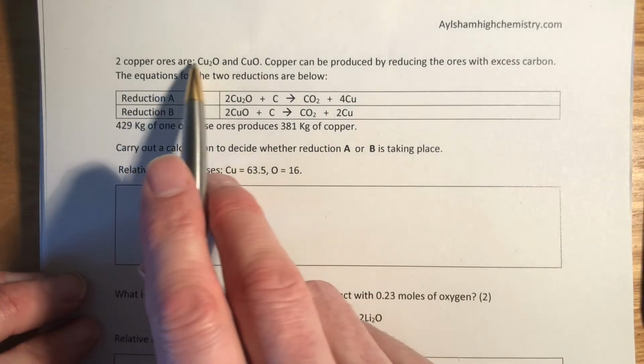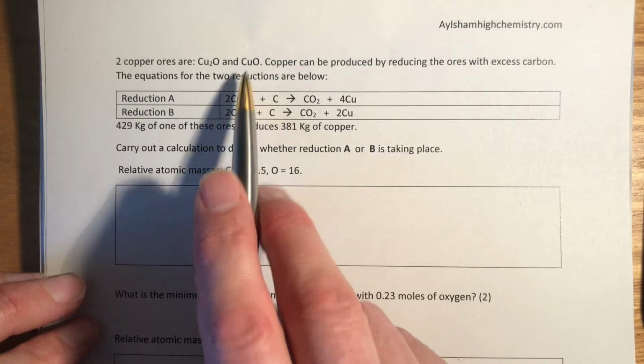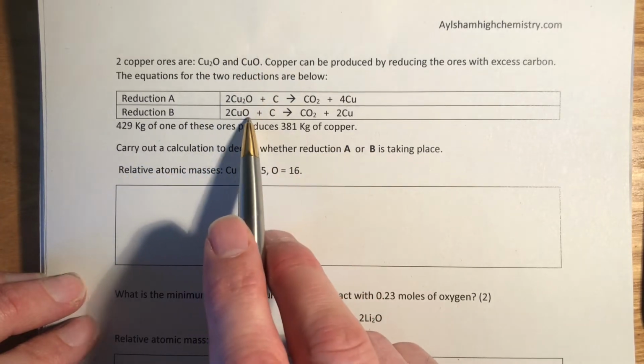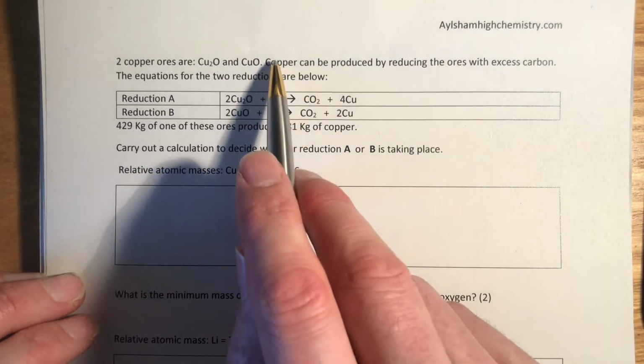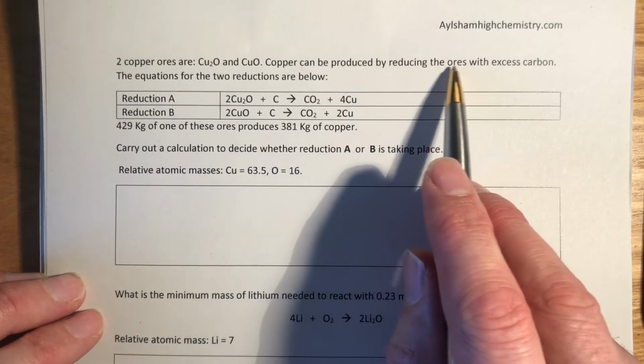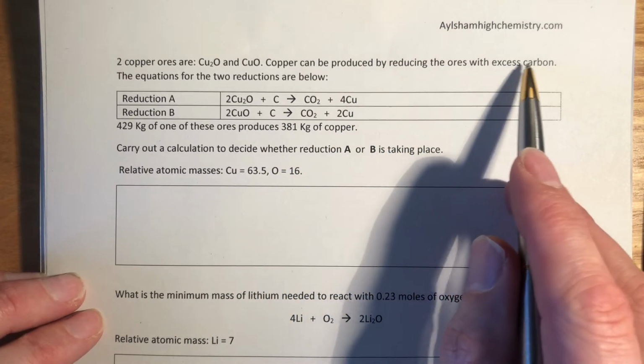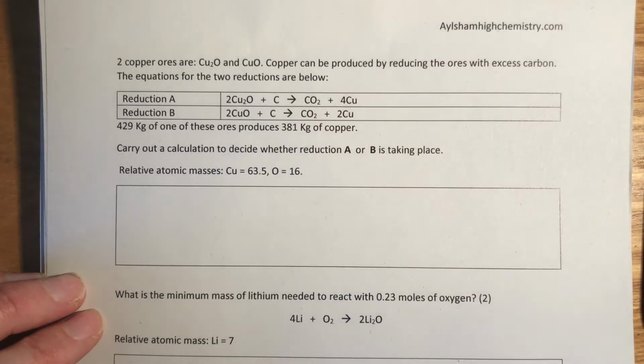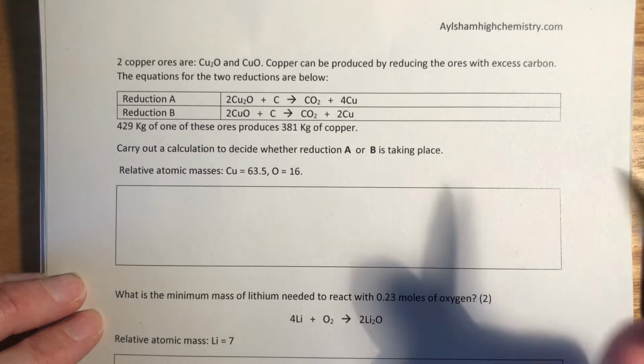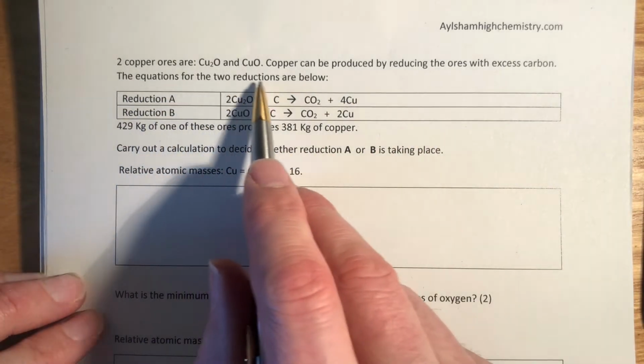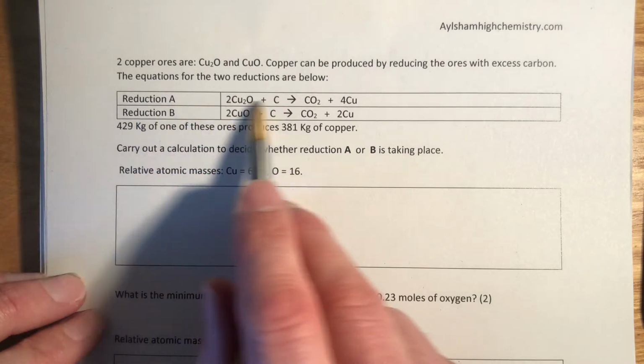Two copper ores, copper oxide Cu2O, that one there, and CuO, copper oxide, that one there, are shown here. Copper can be produced by reducing the ores with excess carbon. Carbon's more reactive than the copper, so it displaces. The copper takes the oxygen from the copper. The equations for the two reductions are below. So we've got reduction A and reduction B.